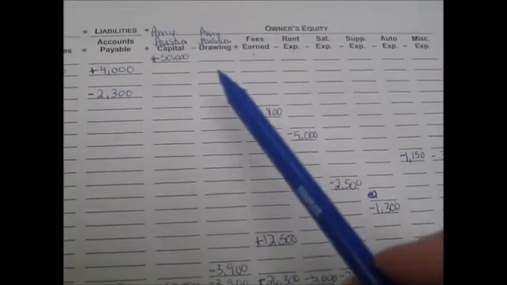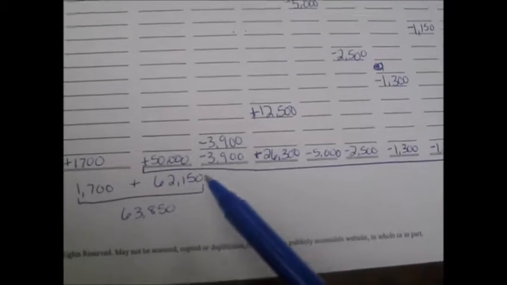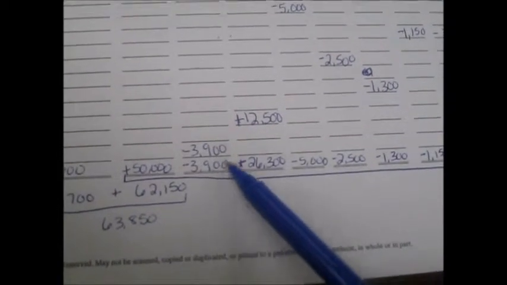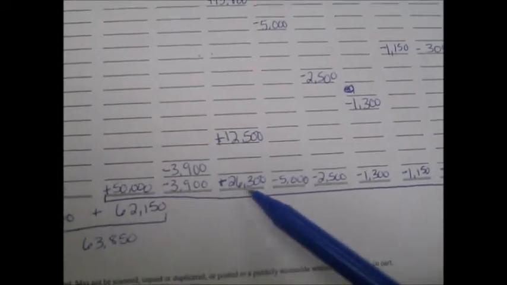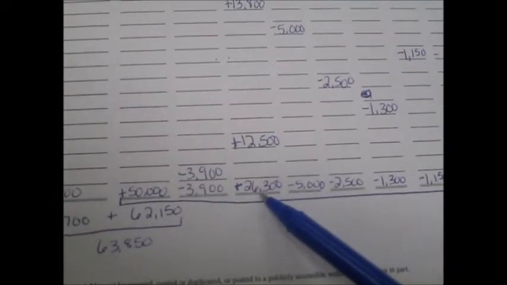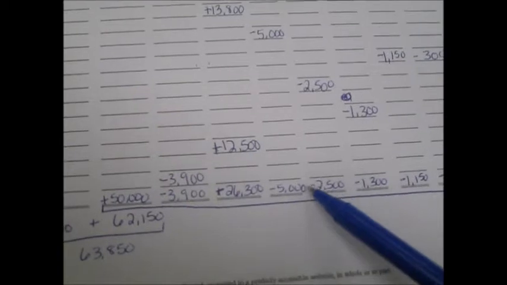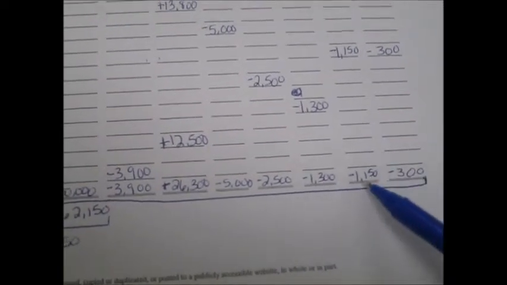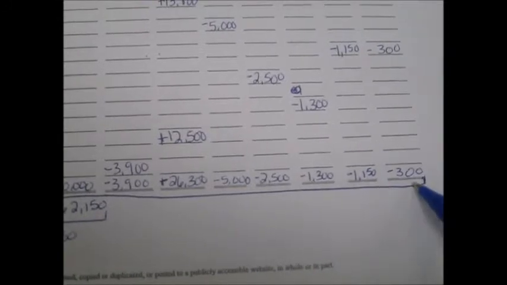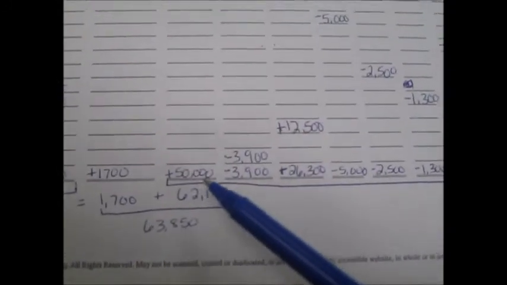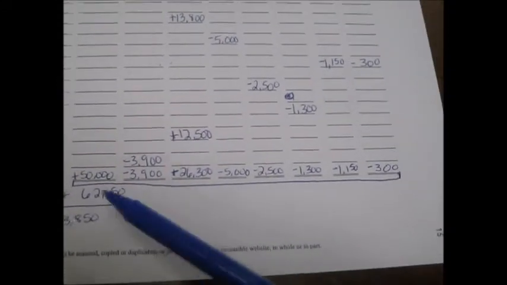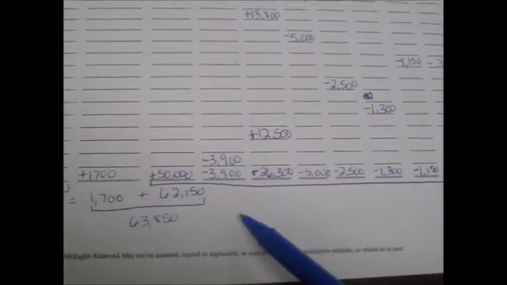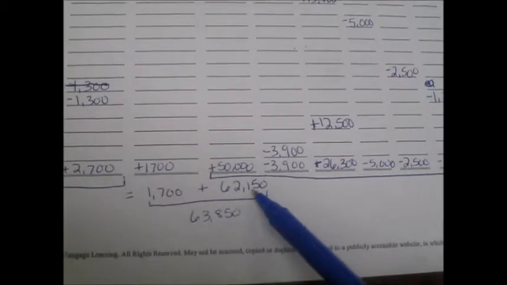We're then going to total all of the columns under the owner's equity account, and we get $50,000 minus $39,000. Please notice that I did bring down the plus and minus signs. Plus $26,300, minus 5,000, minus 2,500, minus 1,300, minus 1,150, and minus 300. Take all of these numbers in the owner's equity section from the 50,000 over to the 300, add them and subtract them as needed, and you get 62,150.